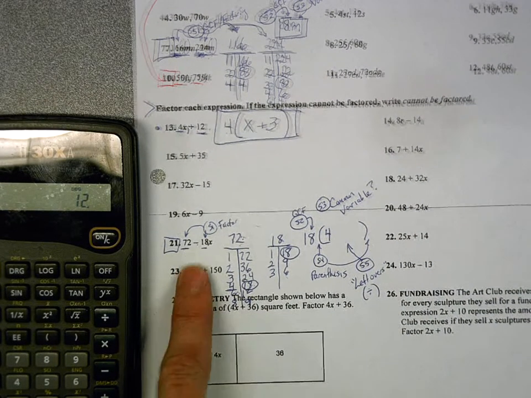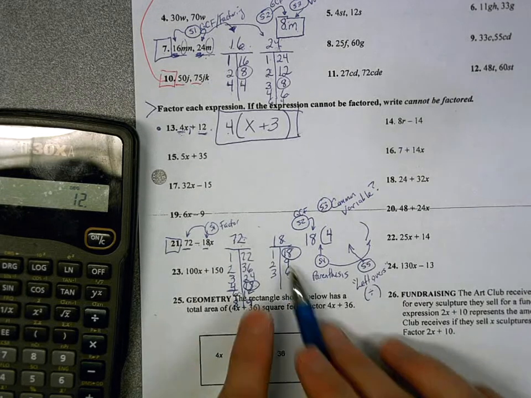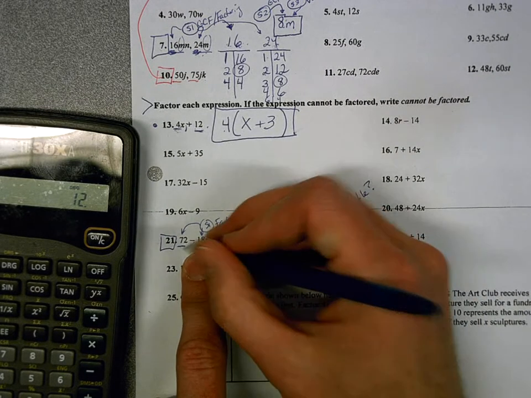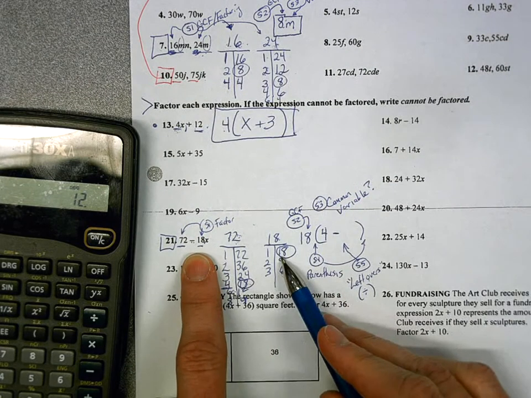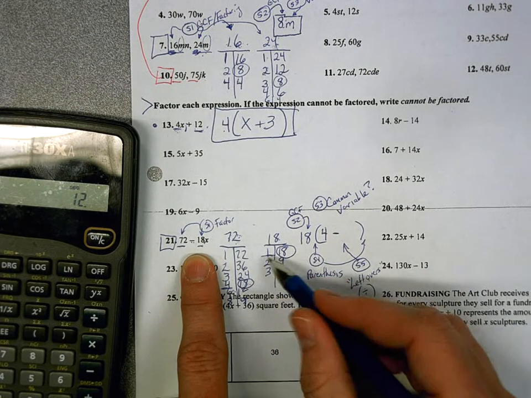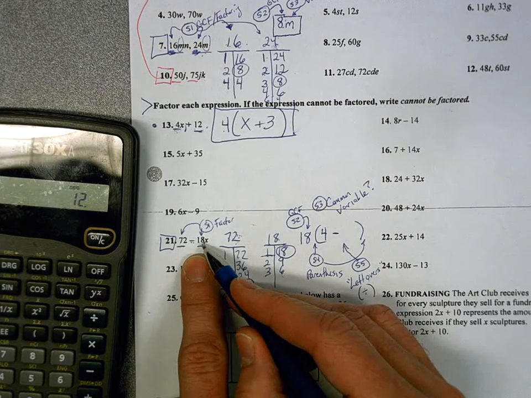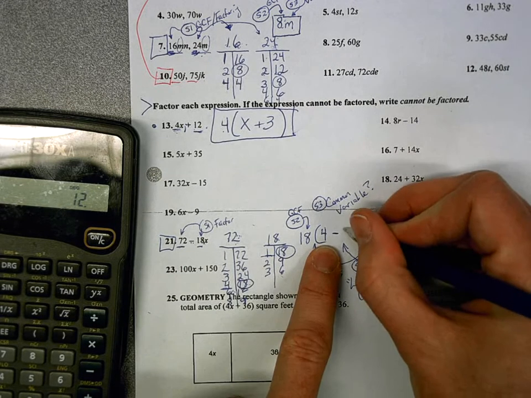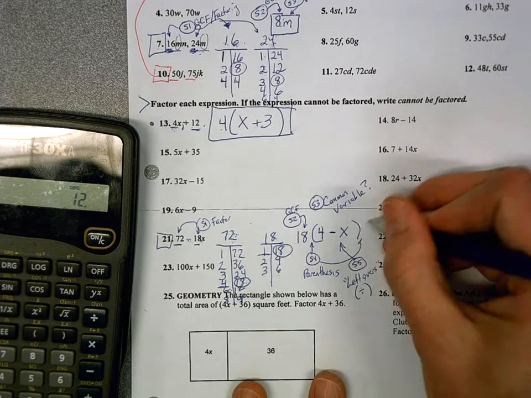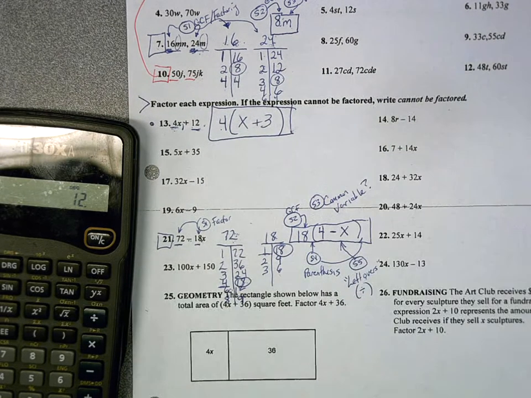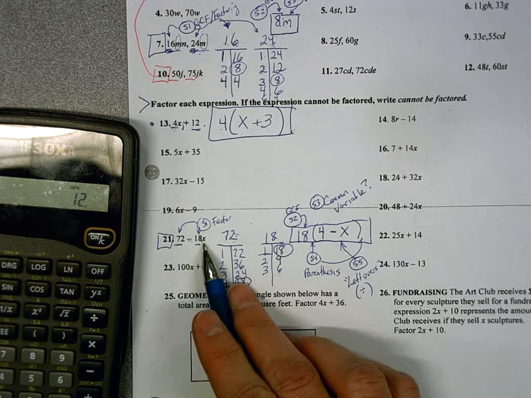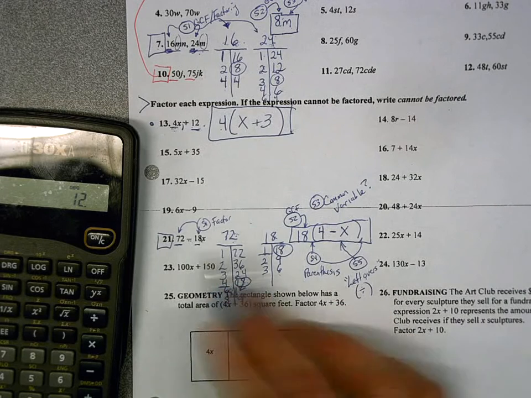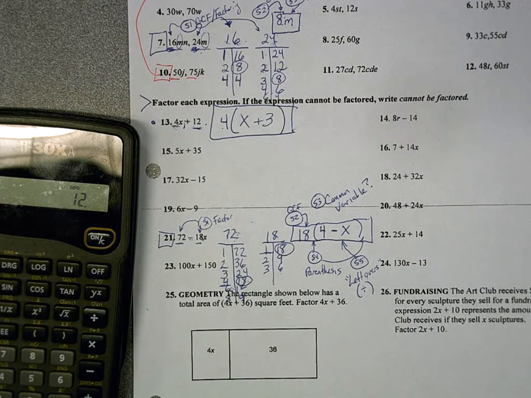Then the second term, what's left over? Well, it's a negative, right? So this is going to stay negative because we divided by a positive 18. But look what's left over. A 1. Or in this case, 1x, which is just x. After I divided, 72 divided by 18 is 4, and 18 divided by 18 is 1, or just x, minus x.